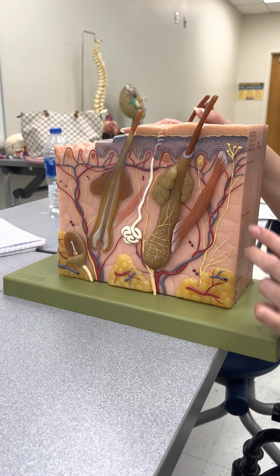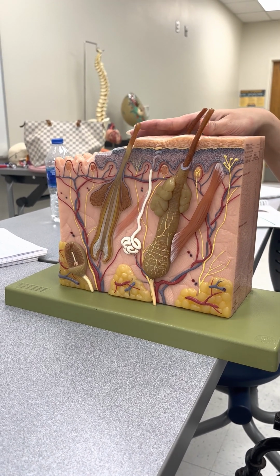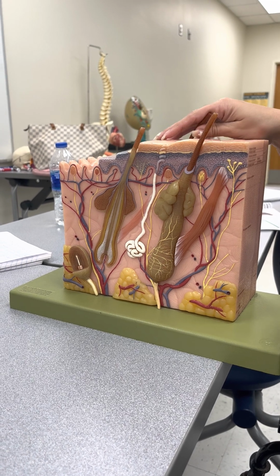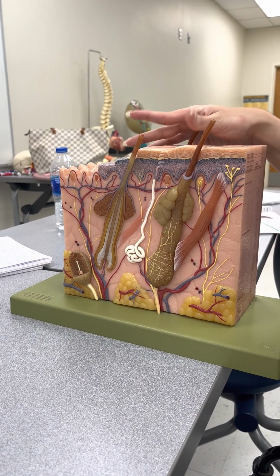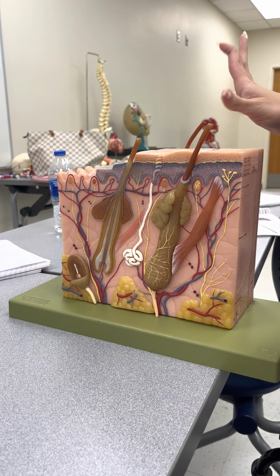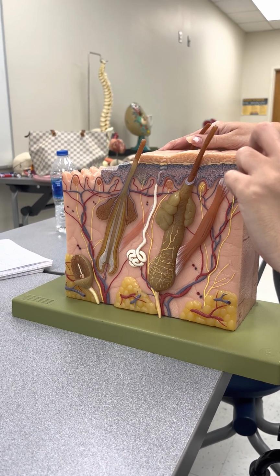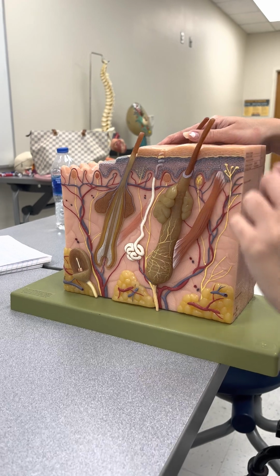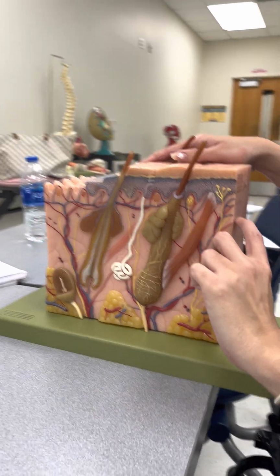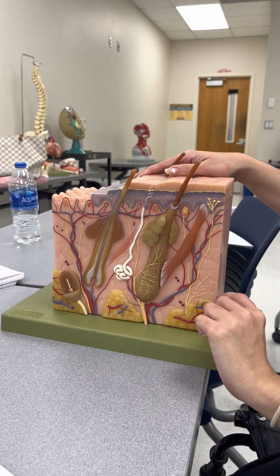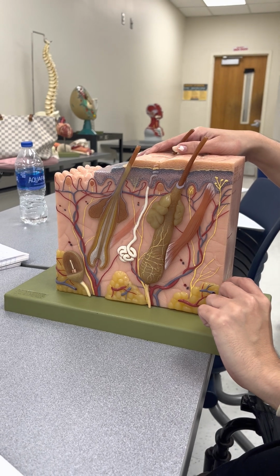Okay, ready? So we're going to go over the skin and the structures of the skin. First, we're going to go over the major layers, right? The skin is made of two major layers. You have the epidermis, which is the top here. Then you have the dermis right under it. And then you have a subcutaneous layer, which is called the hypodermis, right?